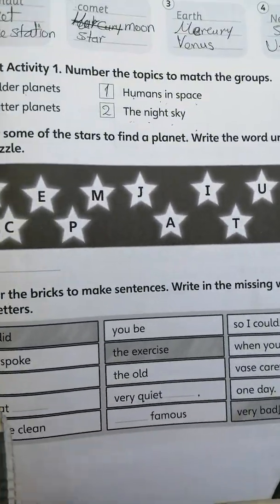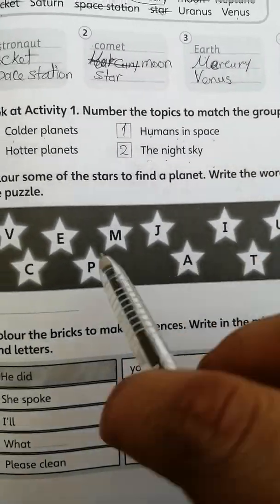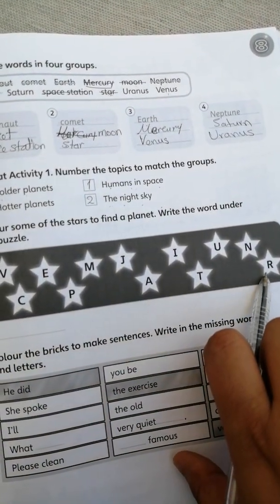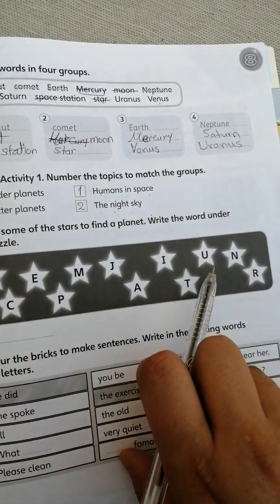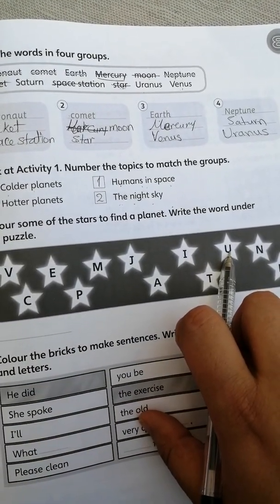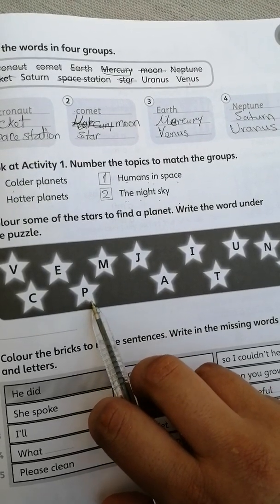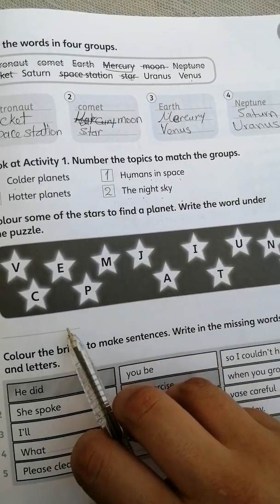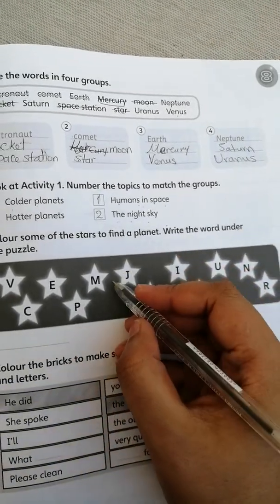Okay, teacher. Earth, but no H. Mercury, Mer, but Cu, but no R or Y. Not correct. P, nothing starts with B. Jupiter. Okay, let's try. Ju, P, Ta, R. Yeah, we found it.